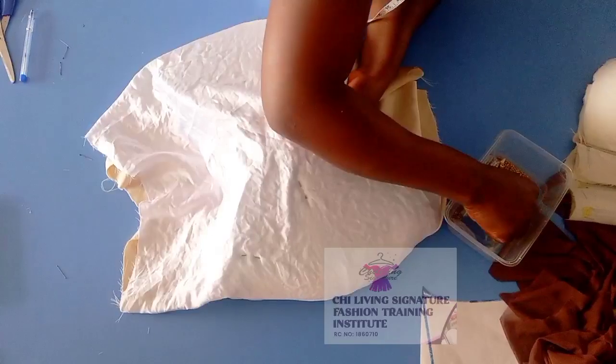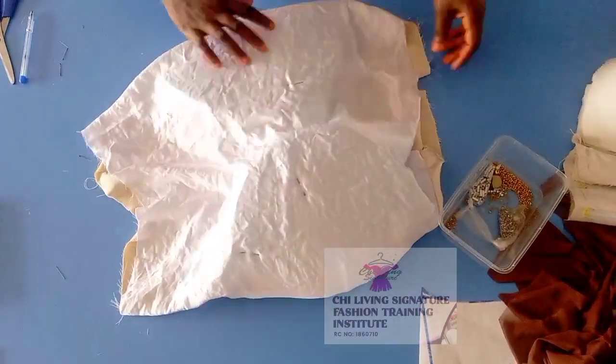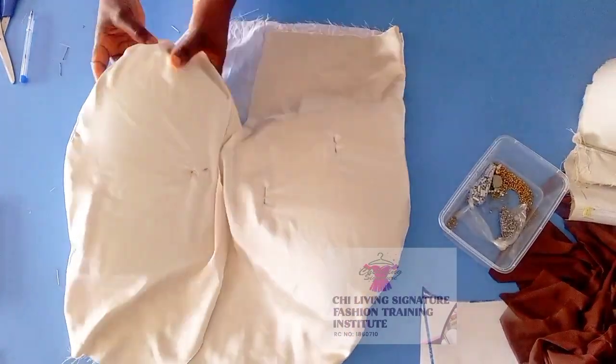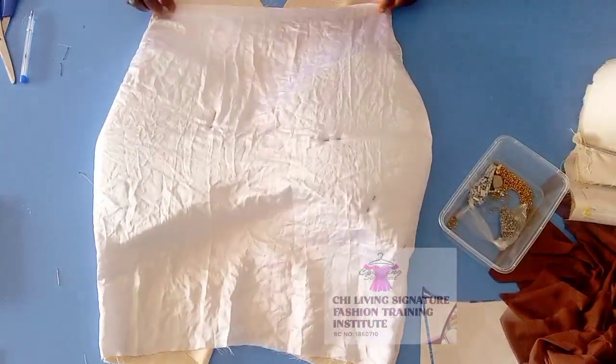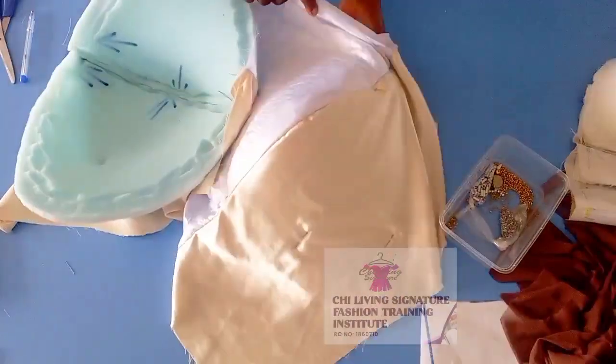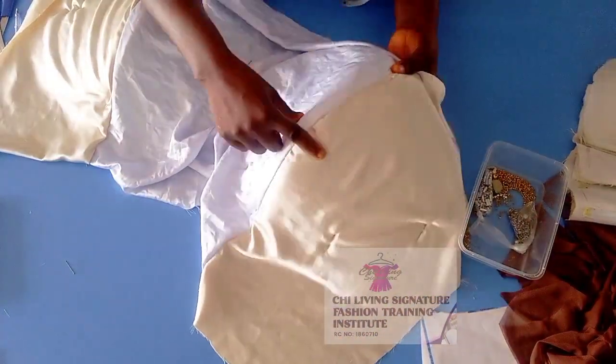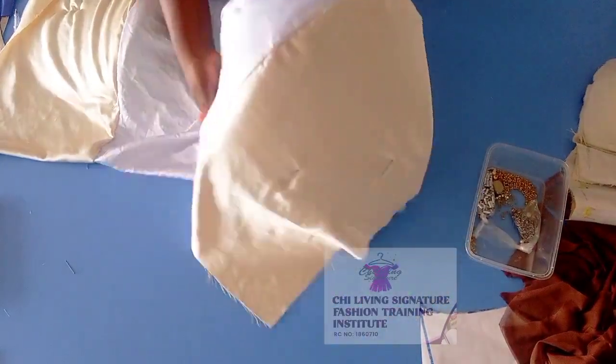So you can see how beautiful it is. Do not be like me, make sure you iron. So this is the center back of our skirt, the lining part. Yeah, we are doing all this on the lining part. So as you stitch, you adjust. So let me do that all around.